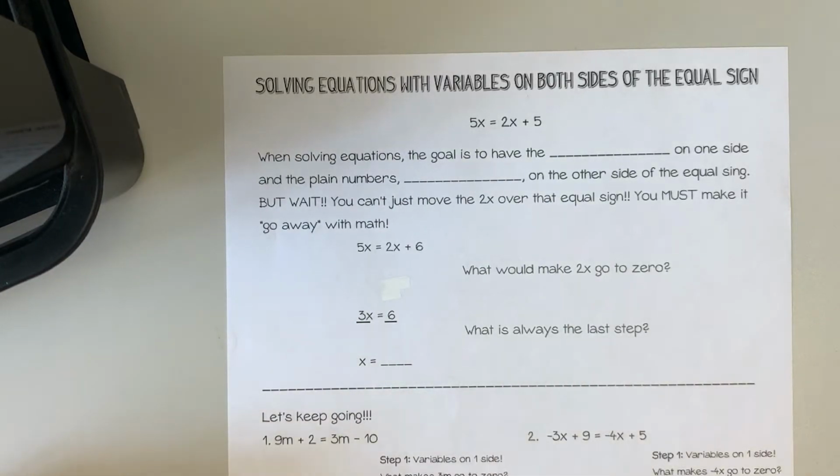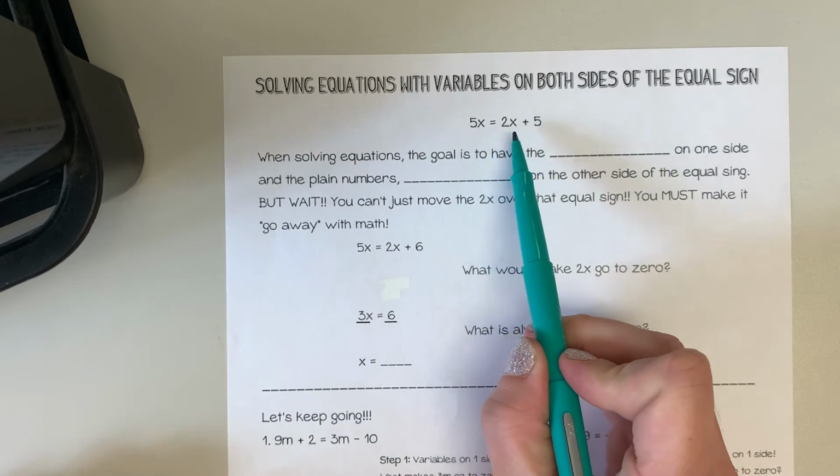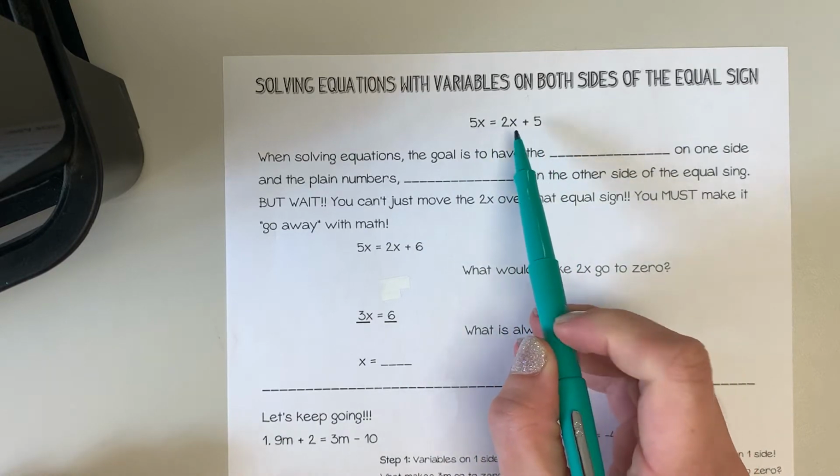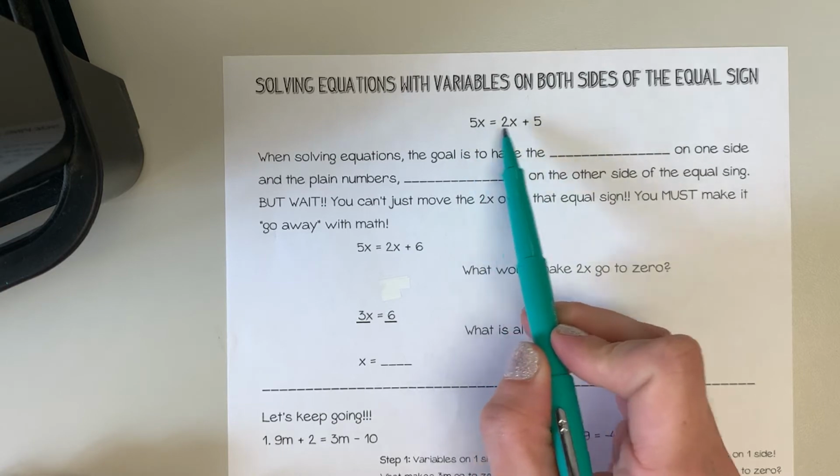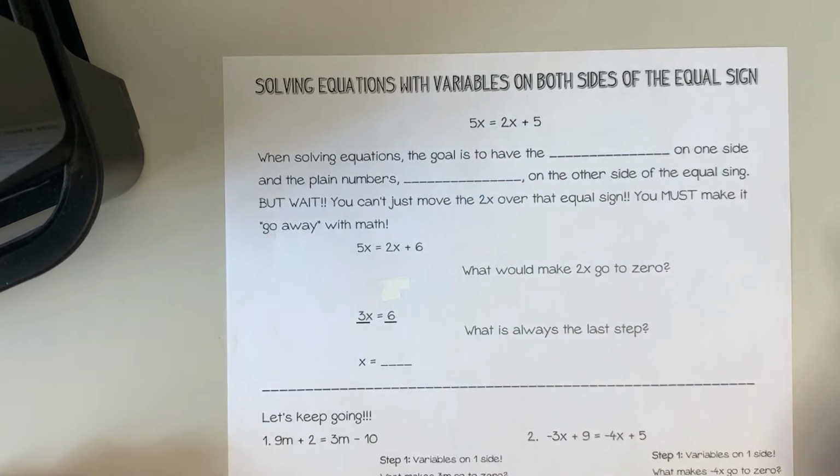Hey y'all, today we are going to talk about solving equations with variables on both sides of the equal sign. So let's look at this problem. 5x equals 2x plus 5. You notice that there's a 5x on the left, there's a 2x on the right. So there's two different coefficients here in this problem.